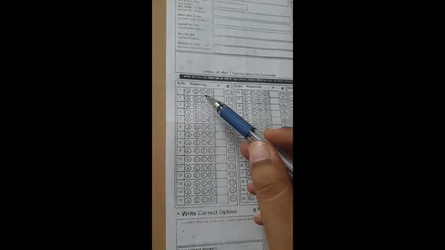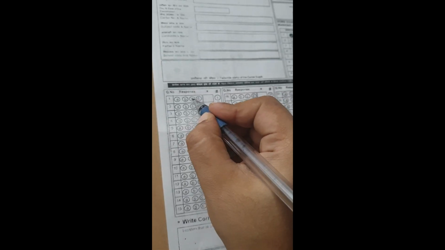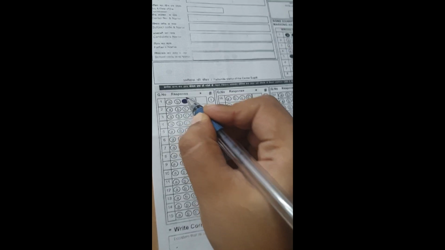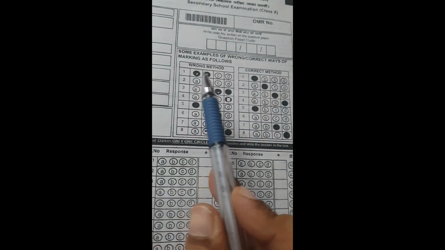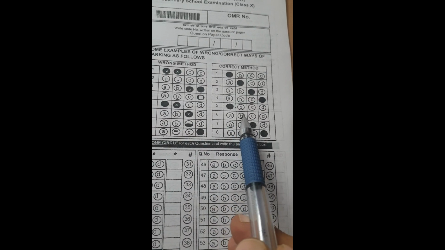Now till now what you are aware of is that as soon as you figure out the answer to a certain question, you are going to color it, darken it. So this is how you are supposed to darken a circle. There are various ways given over here. All these ways of marking an answer are incorrect. This is the only way you're supposed to color a bubble.